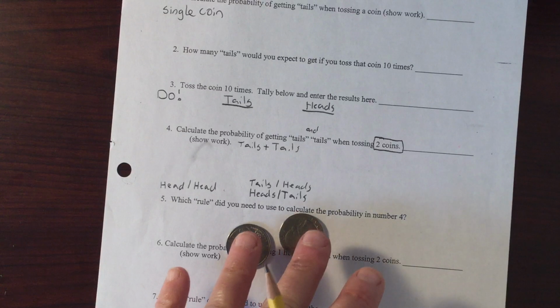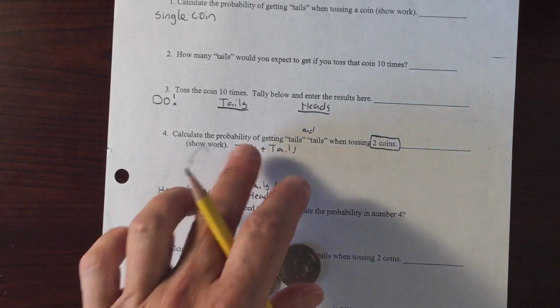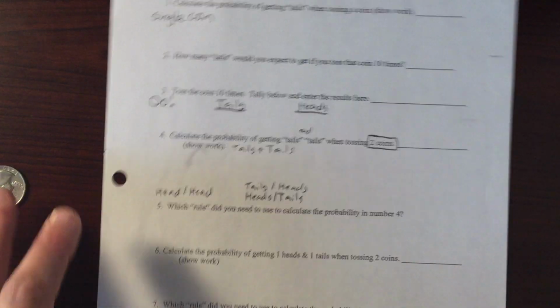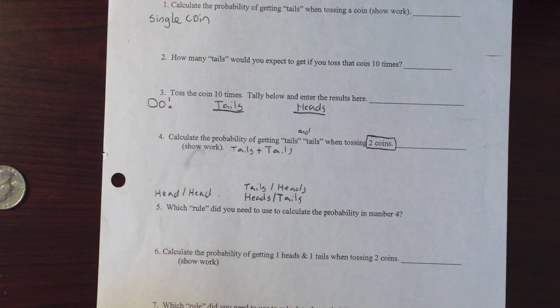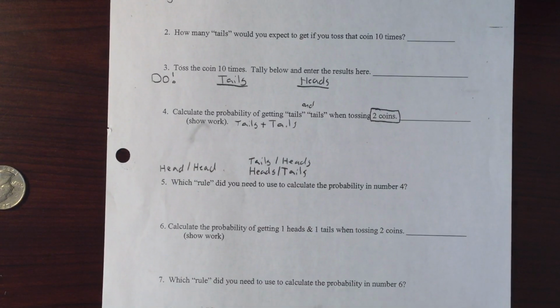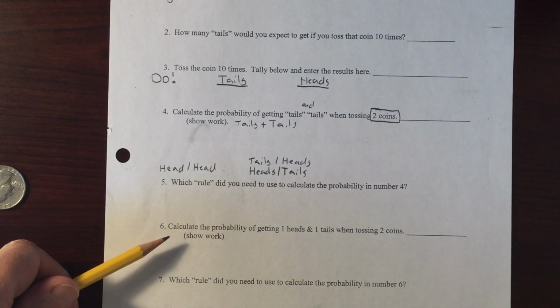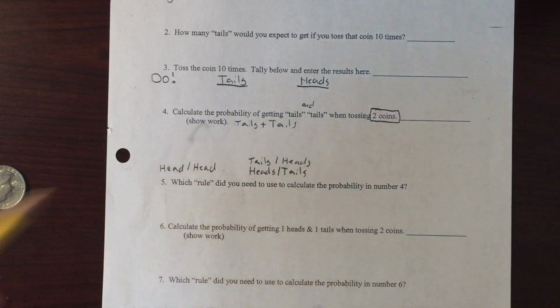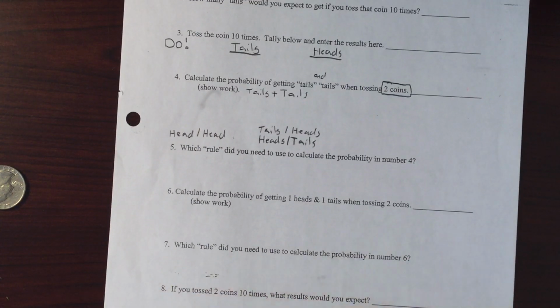You're looking at 2 coins at the same time. So how many for tails and tails? What's the probability for that? As you go through, you're calculating out that probability. Calculate the probability of getting 1 heads and 1 tails when tossing those 2. Which rule did you use?